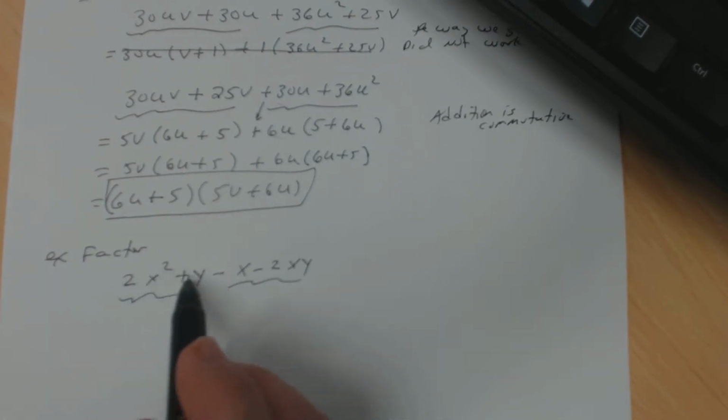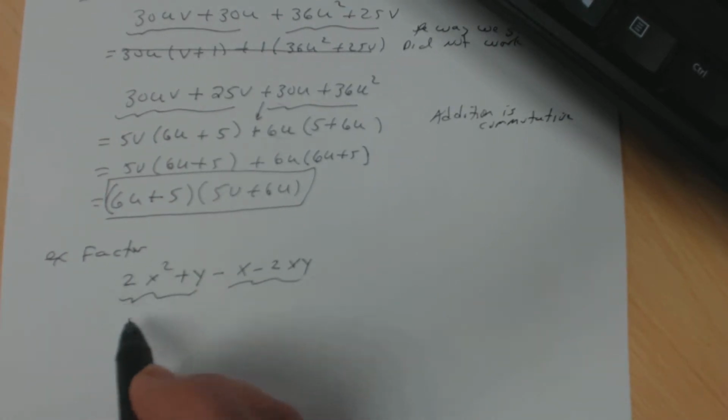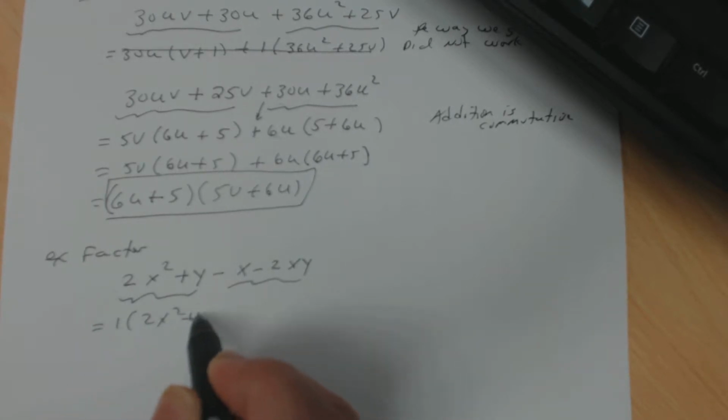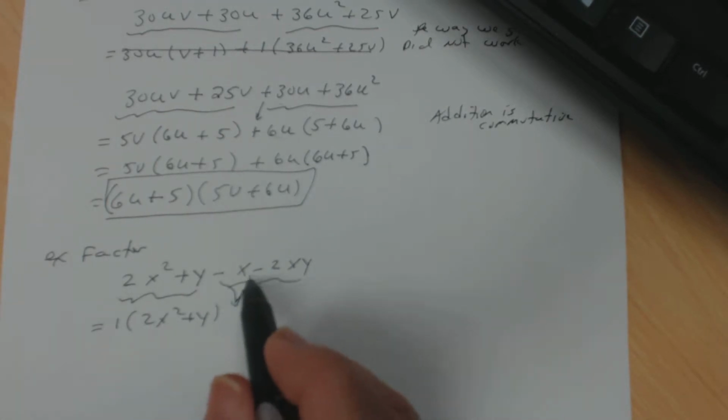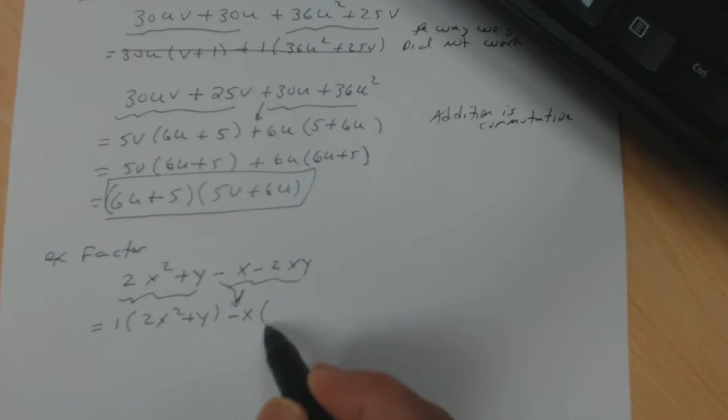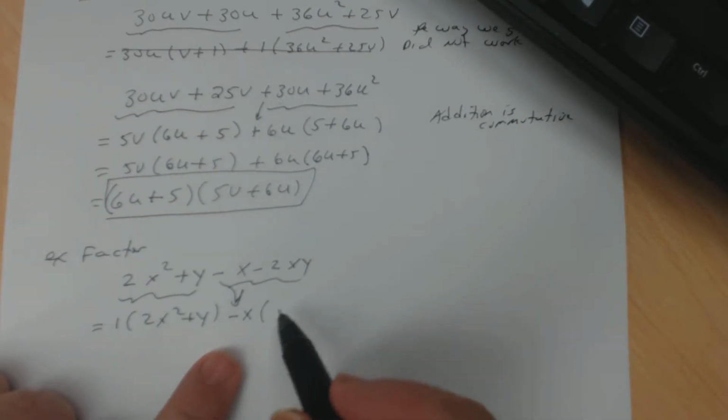So if I group the last two, the GCF is 1. All right, so I'm going to say 1 times 2x squared plus y. Over here, remember the third term's negative, factor out a negative factor. So over here, I'm going to factor out a negative x. So they have an x in common. And let's think about how we're going to rewrite what's inside the parentheses.